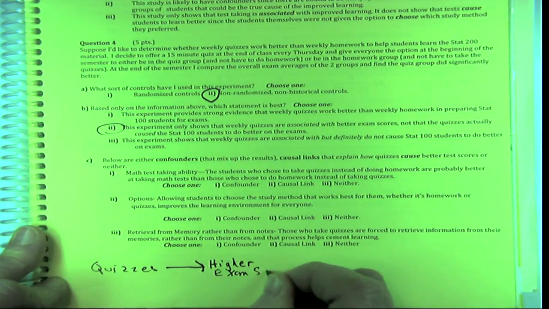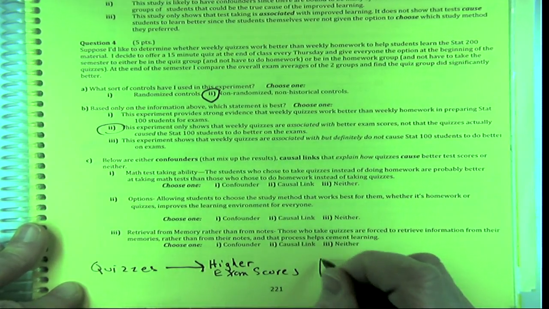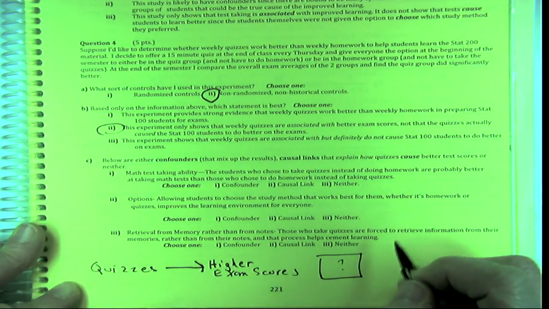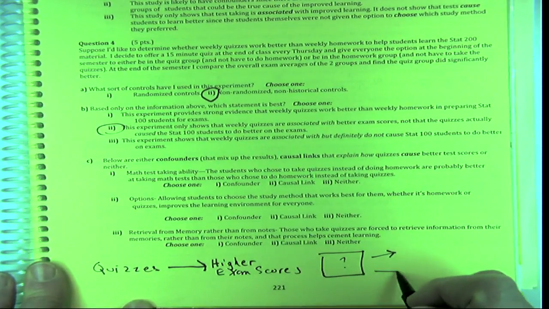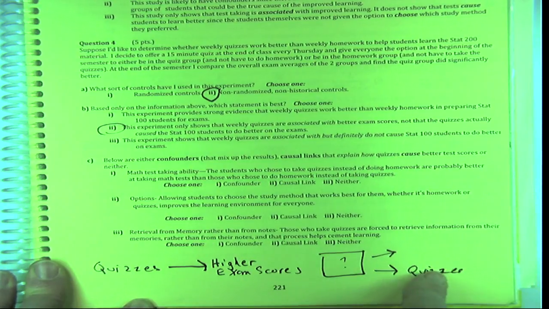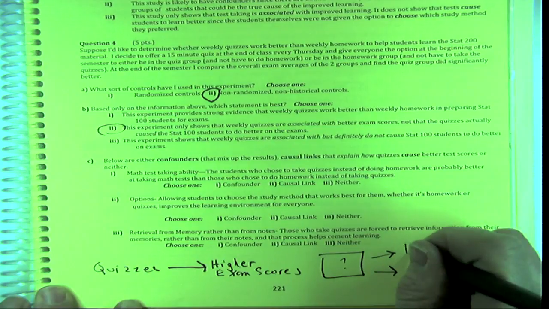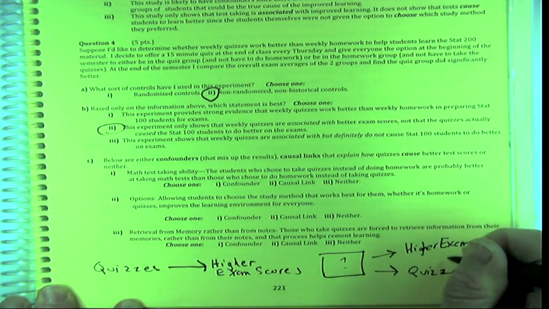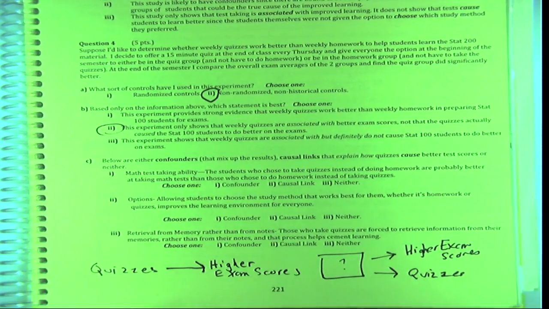If so, how? This would be the causal link. Or there might be some other variable, a confounder, this is what we're trying to figure out, that's both leading to people choosing the quizzes. They take the quizzes as a marker for this type of student. They chose to do it, and it also leads to higher exam scores. And there might not be any connection between these two. And then maybe one's neither.